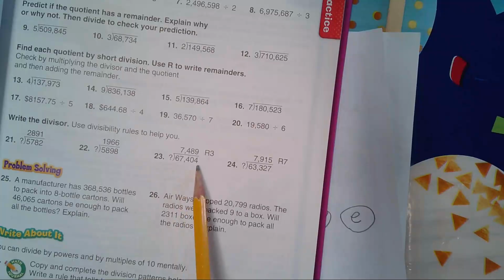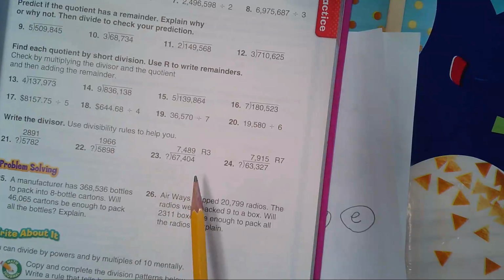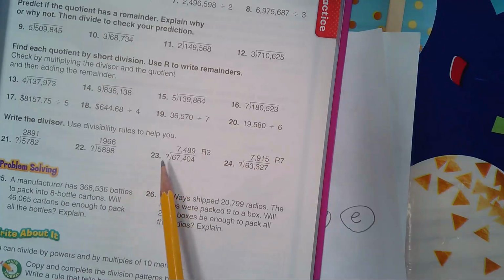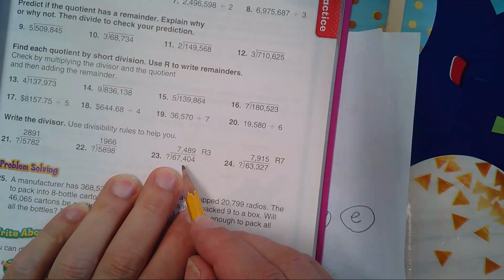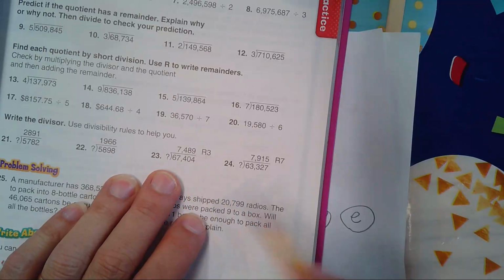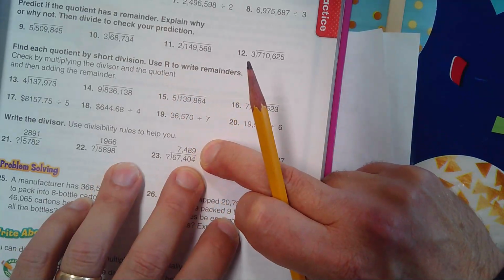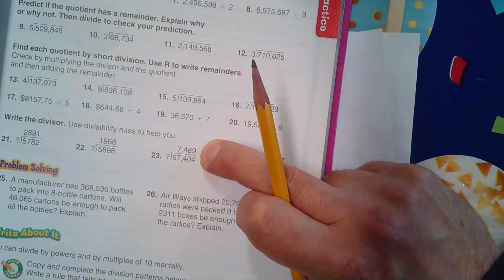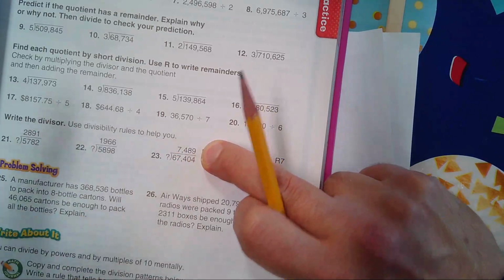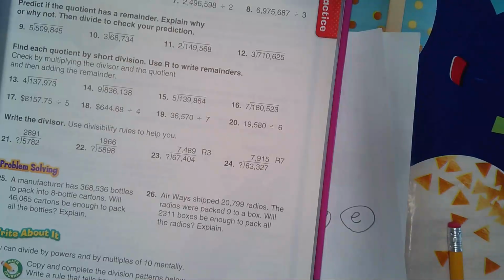What's 6 times 9? Or 4 minus 3 is what? 9 times what gives me something that ends in 1? Subtract the 3 from here. My bad. 67,401. 7,489. 9 times what gives me something that ends in 1? 9. And that makes sense. 963, right?